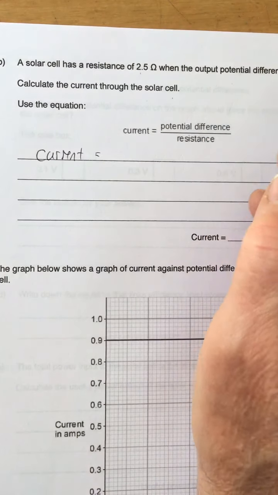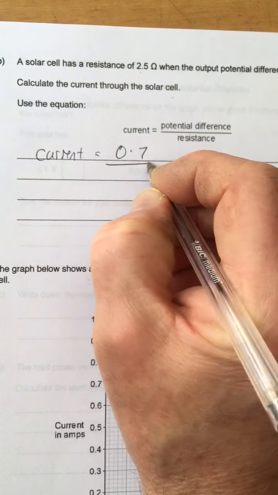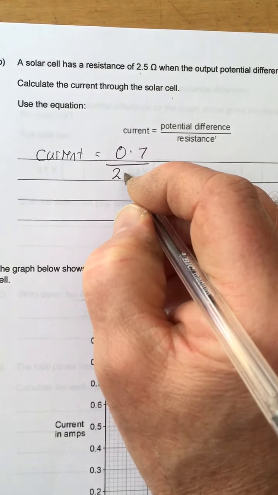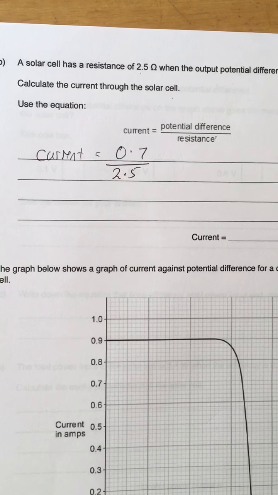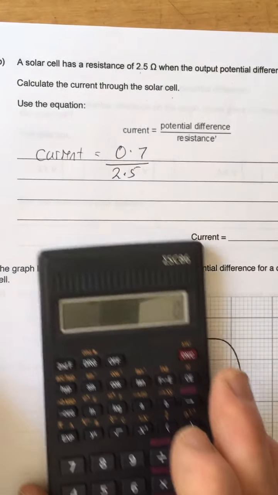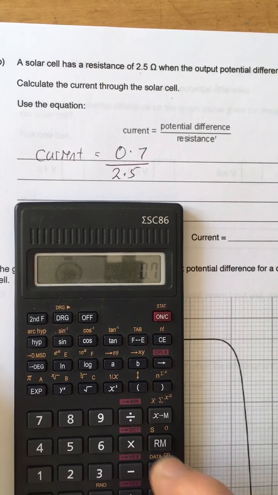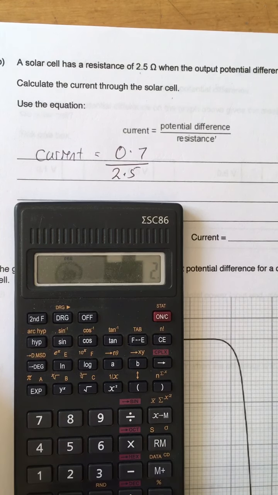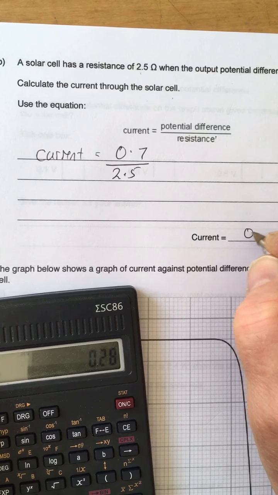current equals potential difference, 0.7, divided by resistance, 2.5. And if you divide that out, so take my calculator, 0.7 divided by 2.5 equals 0.28.